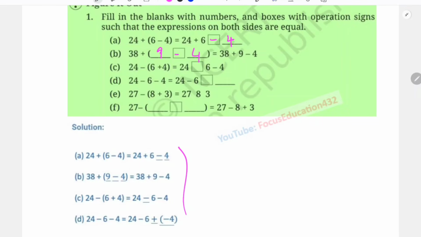Now the third one, 24 minus of 6 plus 4 is equal to, right side 24, then we have minus 6 minus 4. If you have the bracket, you have to be a little bit careful. If you have the minus sign before the bracket, then inside the bracket the signs of the numbers will change.